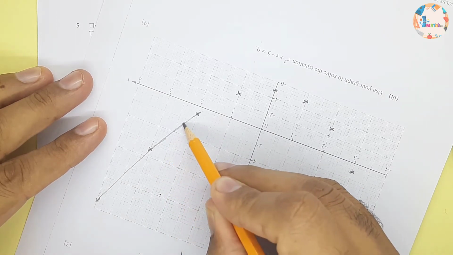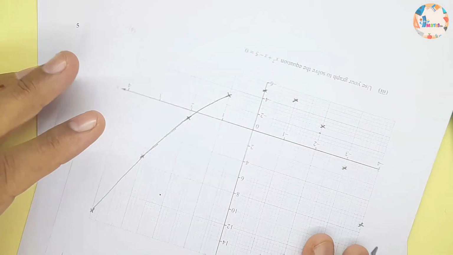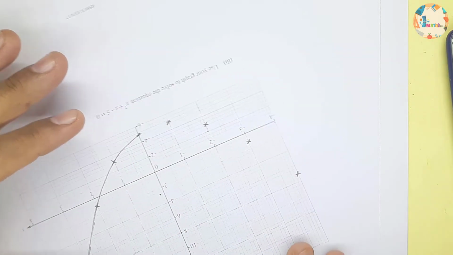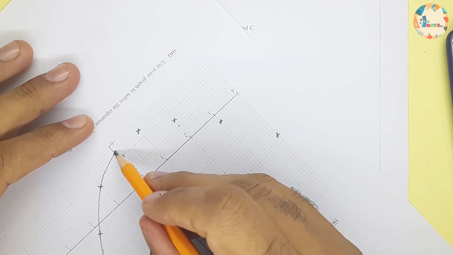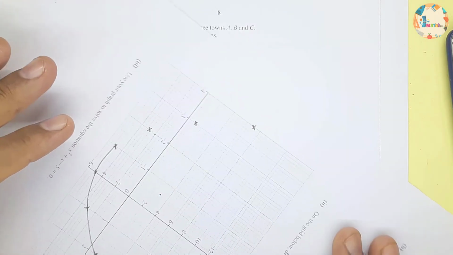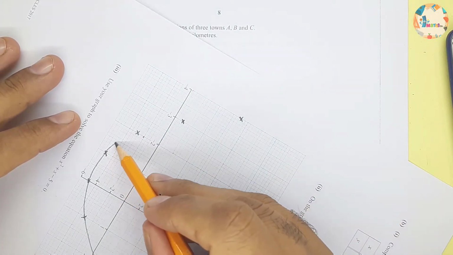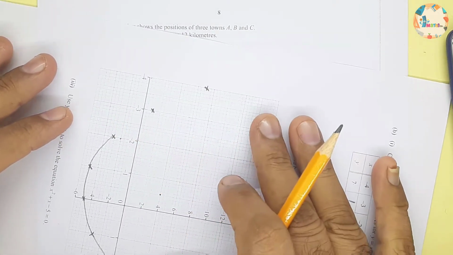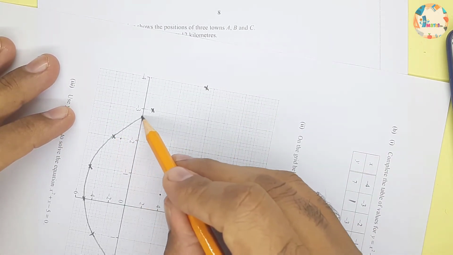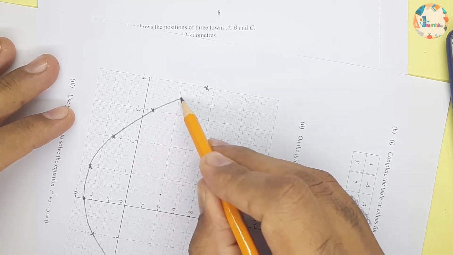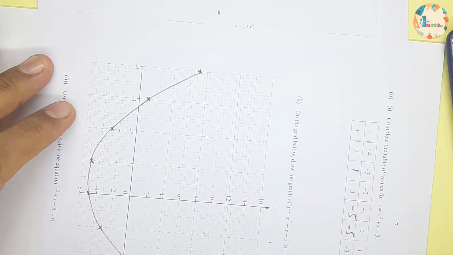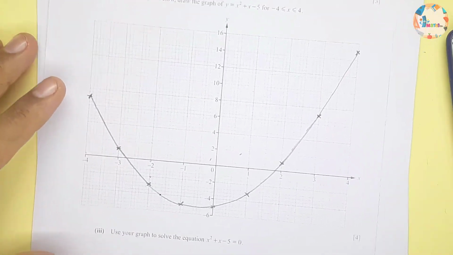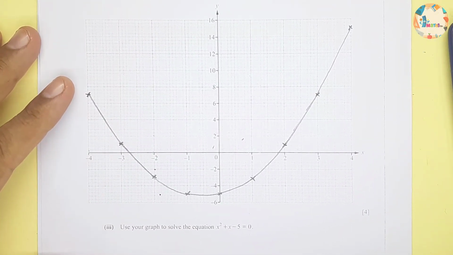Try to draw as smooth as you can. We are plotting as smooth as possible, and we got a nice curve. Hopefully you like this curve as well. Okay, so this is done.